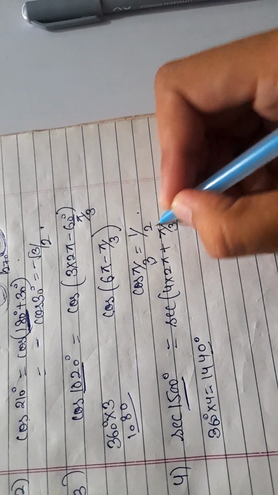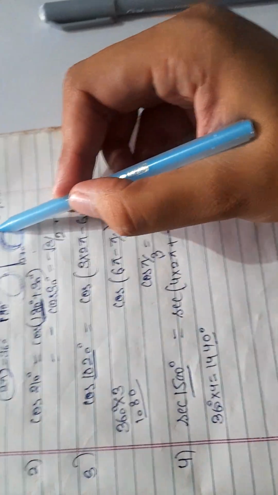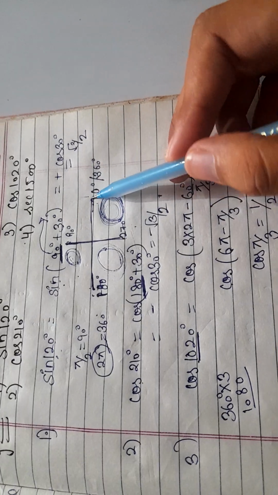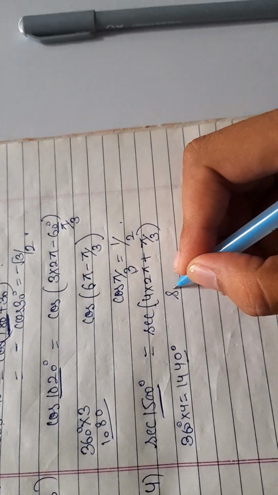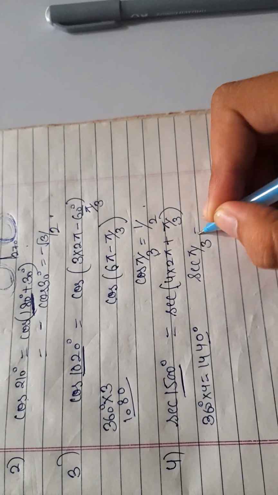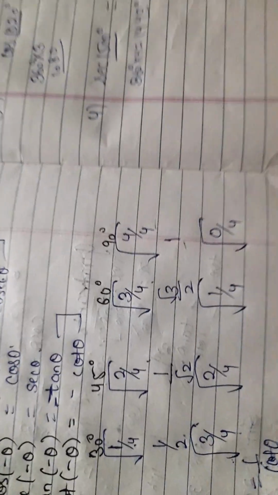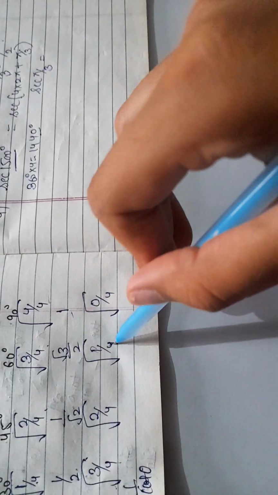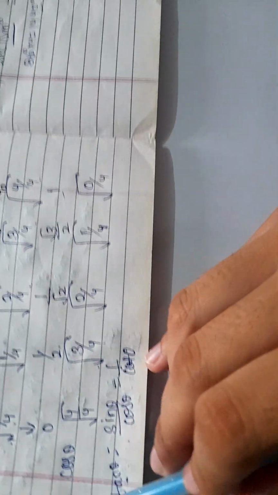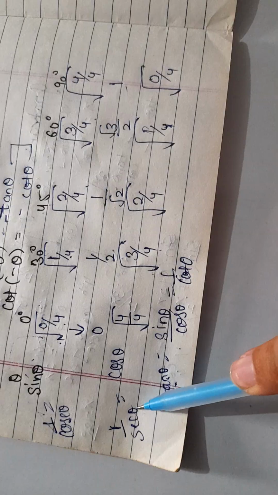Same, 0, pi, 2 pi, 4, 6, 8 pi, and adding in this quadrant all are positive, so it will be secant pi by 3, means 60. It is 1 by 2. It is the reciprocal of cos, so it is 2.